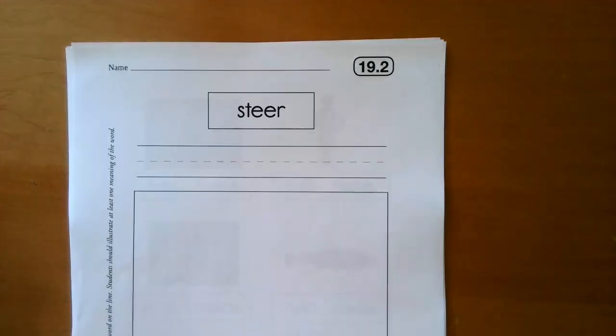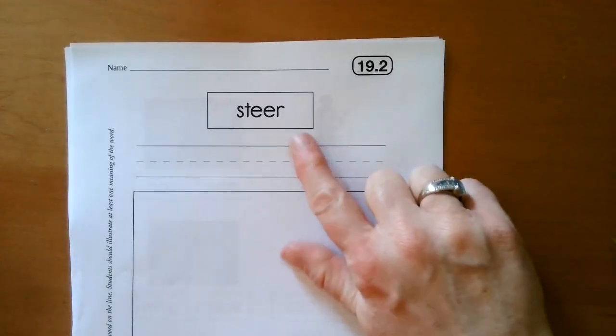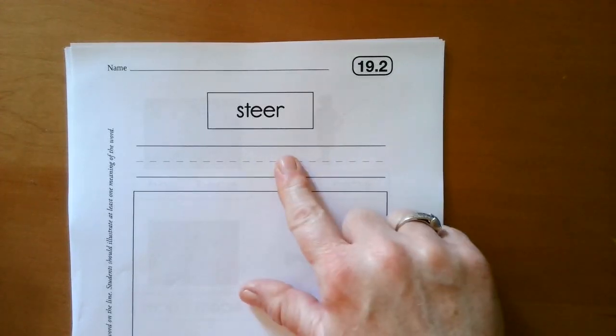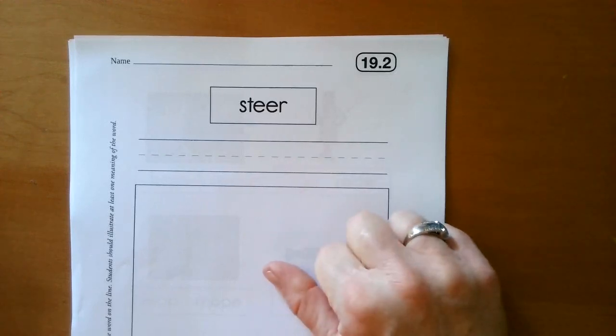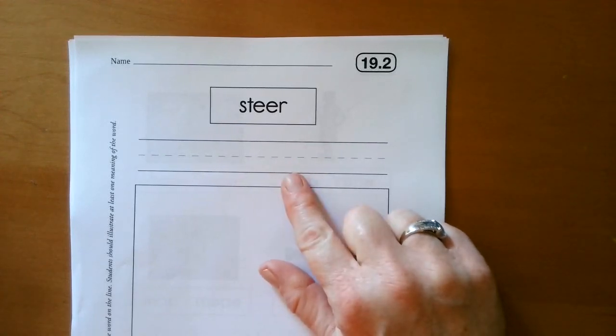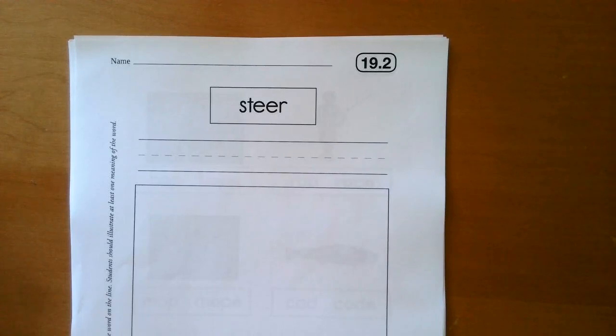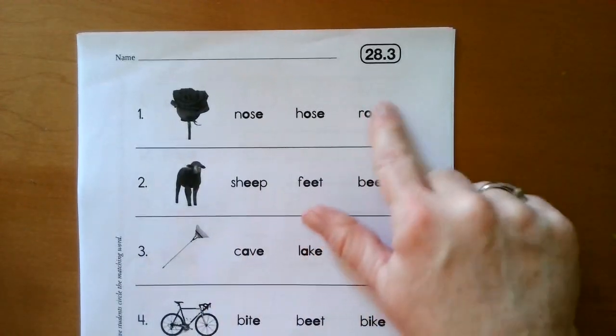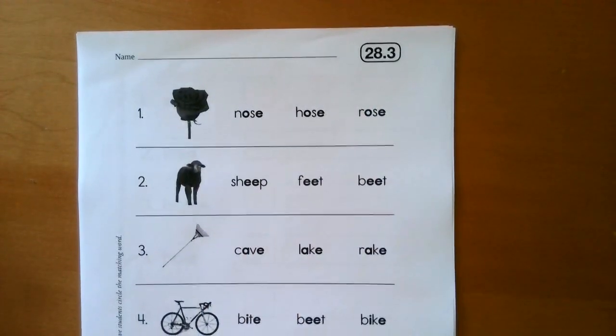Here's another example. I like this one because it is a multiple meaning word, which means it could be like a cow, a male cow, or it could be what you do with the car. You steer it. So making those connections with multiple meaning words is really important for establishing a good depth of vocabulary. They see what the picture is, read the words, and then circle the one that goes with the word.